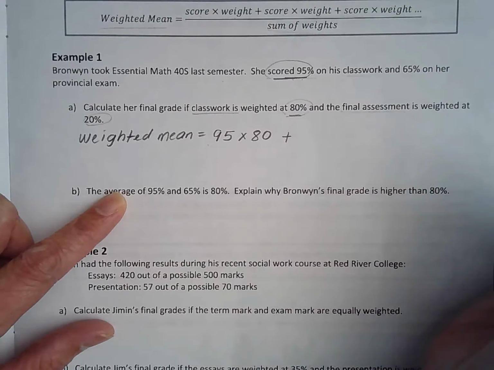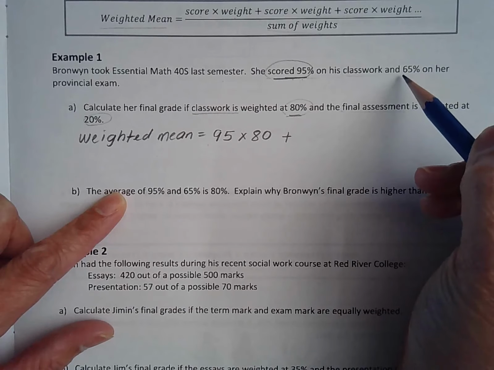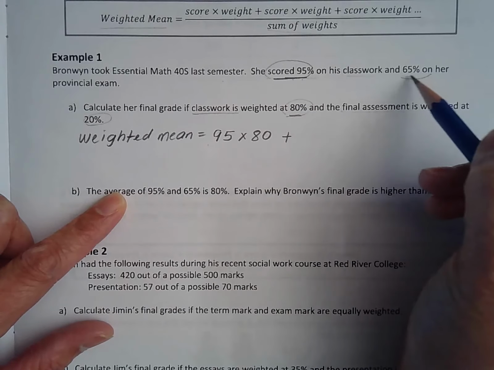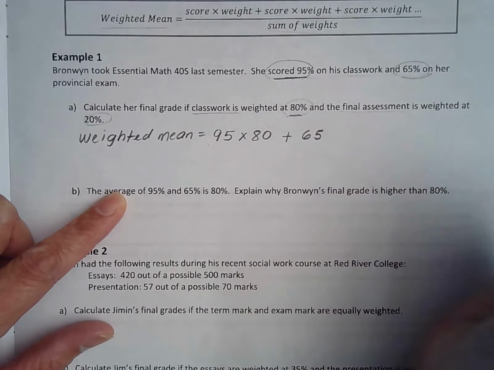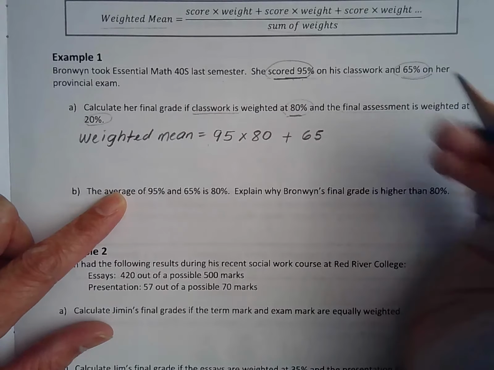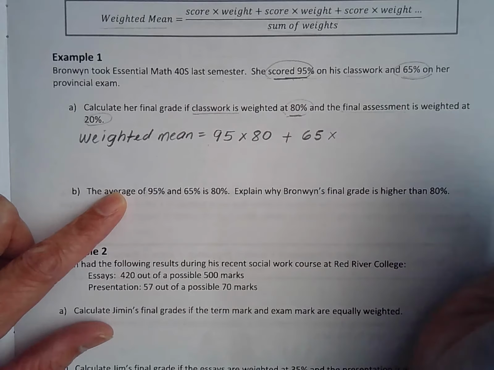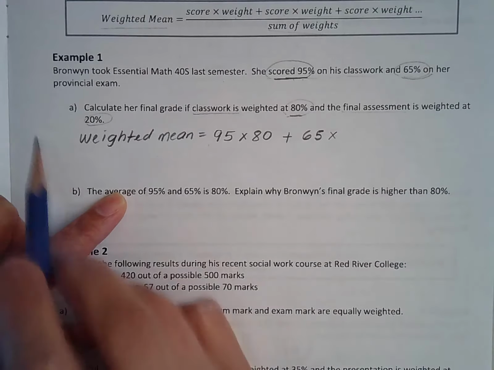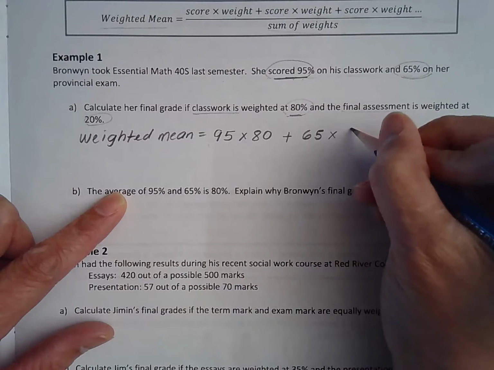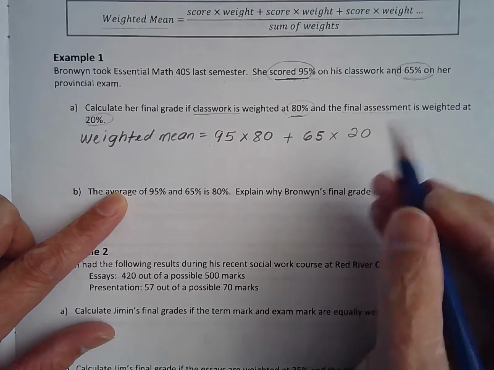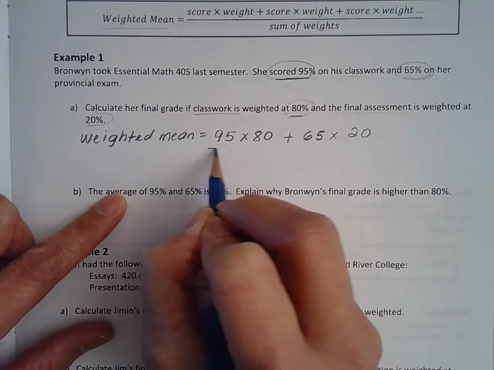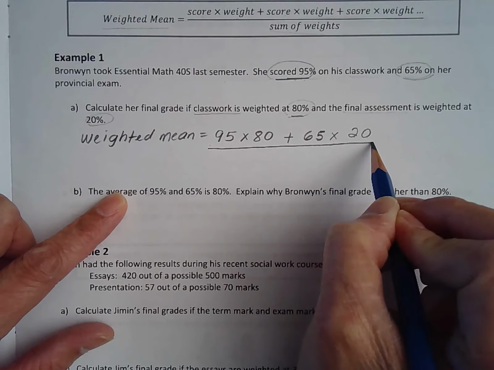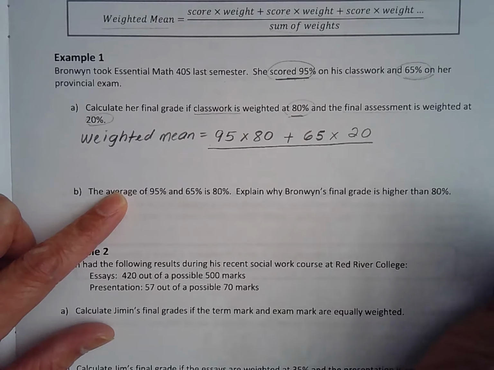Plus, her provincial exam is 65, so that's her score. That's the score times the weight of the provincial exam. The weight of the provincial exam is 20%, so times 20. All of that must be divided by the total weight.